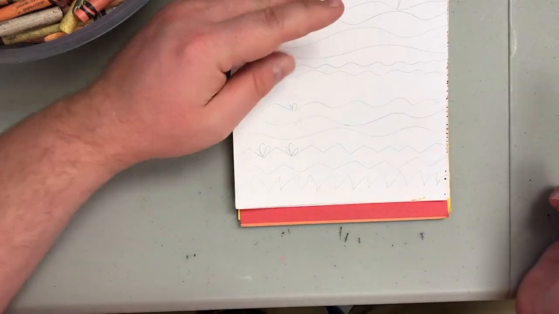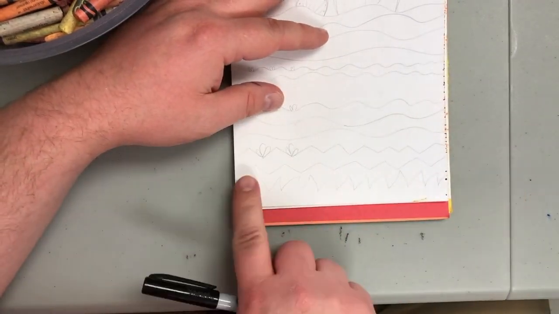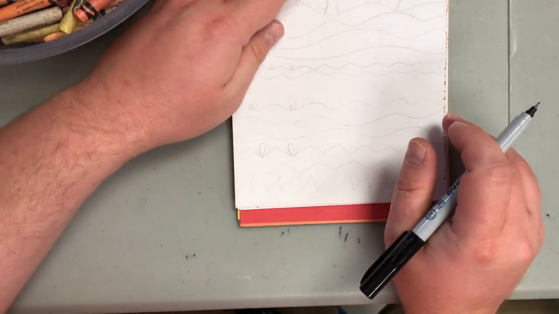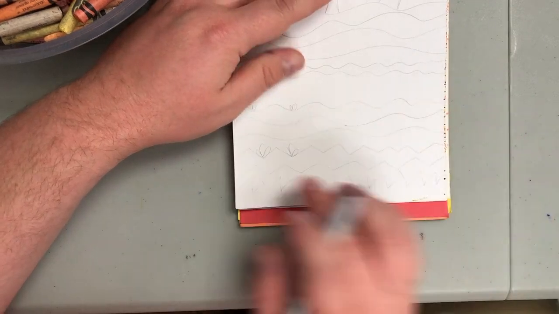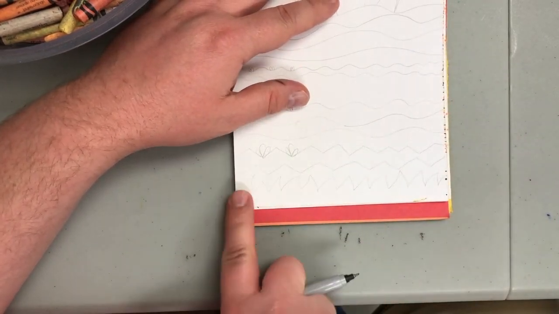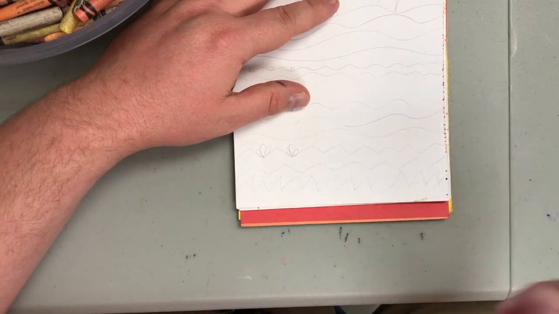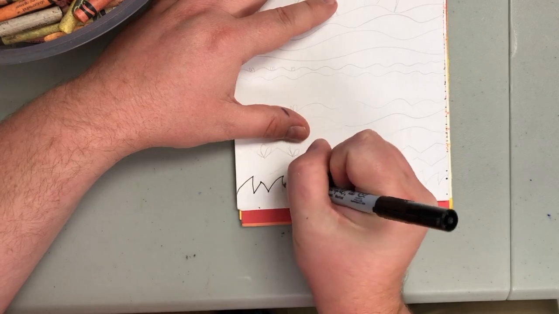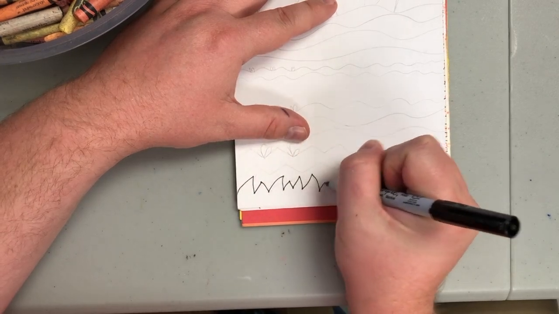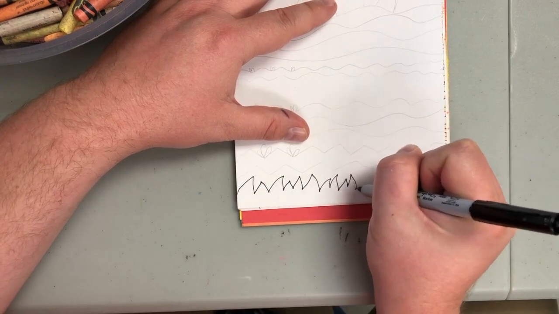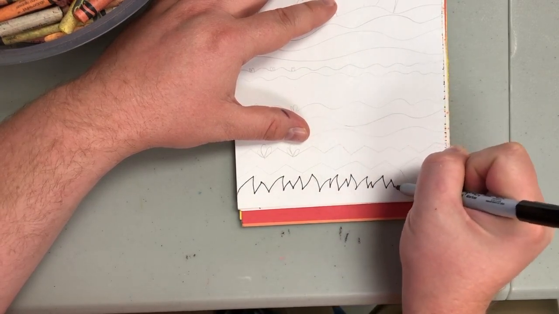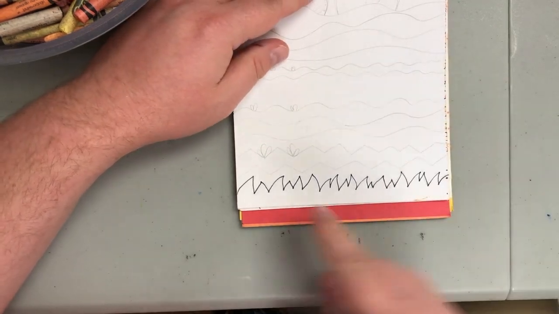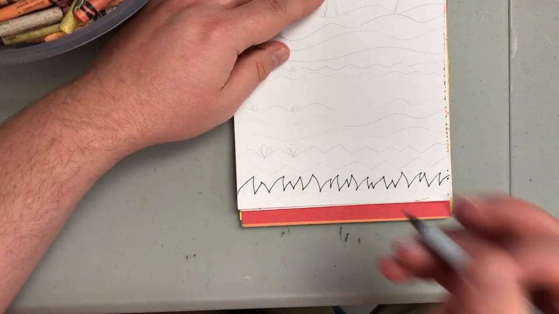I'm going to start in the foreground. The foreground is at the bottom of my page, and I'm going to start by adding layers and layers and layers of lines to make my landscape. I'm going to start here at the bottom, and all my lines, you'll notice, go from one side to the other. So I'm going to start with my grass. It's going to be the closest to us, and usually the things that are closest to us have the most detail. So I added some little blades of grass.